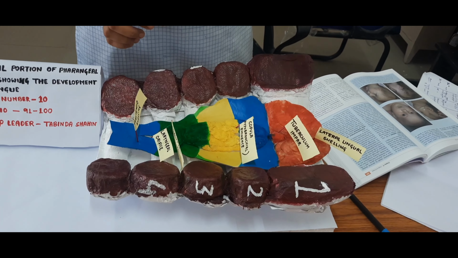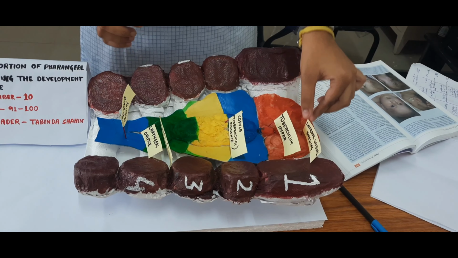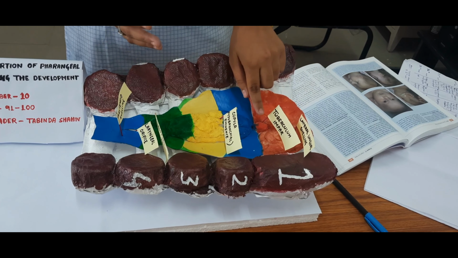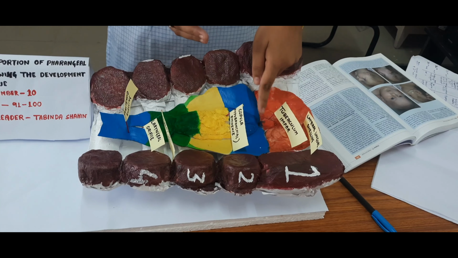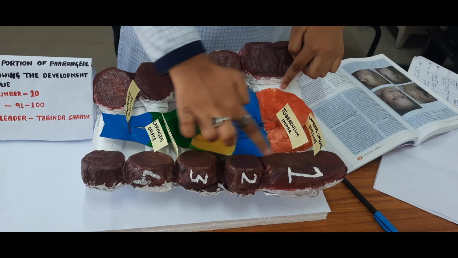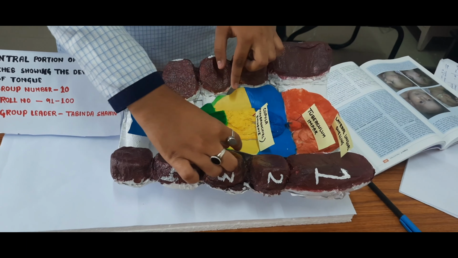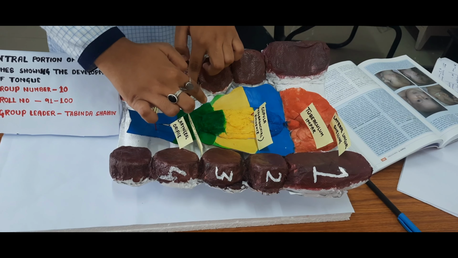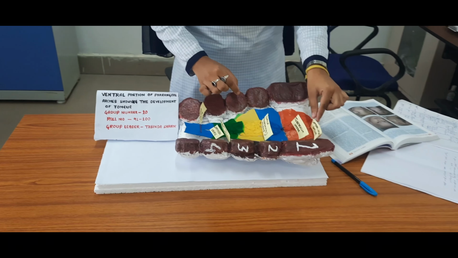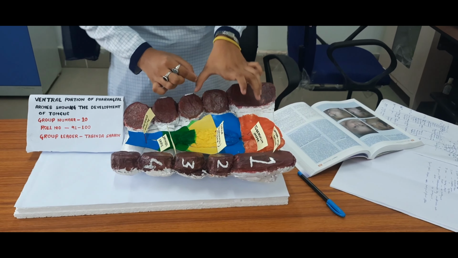The anterior 2/3 of the tongue is developed by the lateral lingual swellings. During the 4th week, when these swellings start growing, they overgrow the tuberculum impar, and up to this portion forms the anterior 2/3 of the tongue. Then the copula or hypobranchial eminence forms the posterior 1/3 of the tongue. Most of the taste or sensory receptors are present in the anterior 2/3.